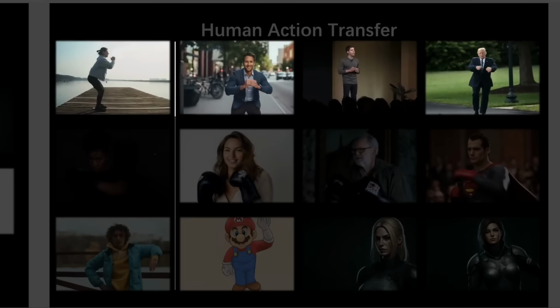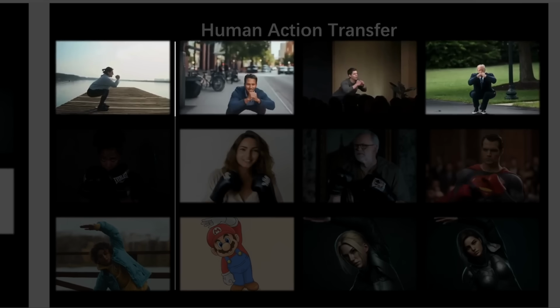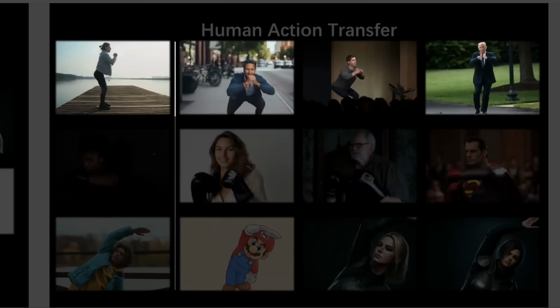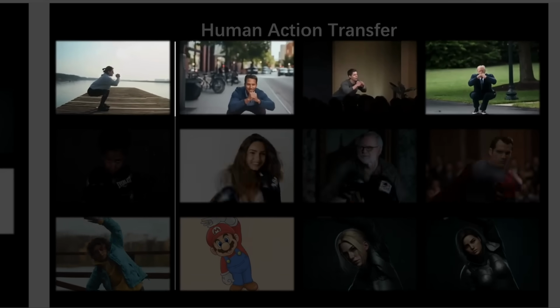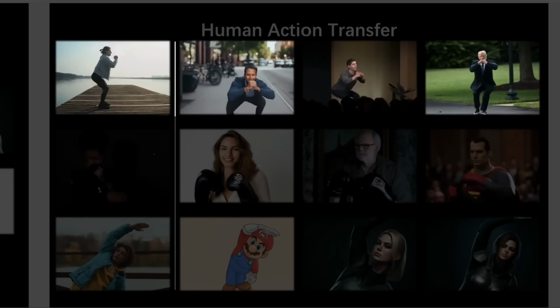For the first row, if we have an input video of this woman doing a squat, well, we can transfer her movements onto other characters with just an image. So for example, if we plug an image of Sam Altman doing a speech on stage into this AI, we can get him to do a squat instead.